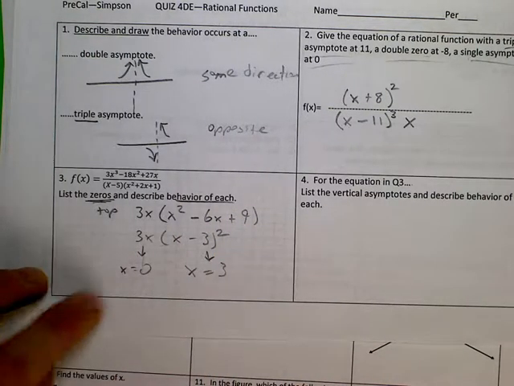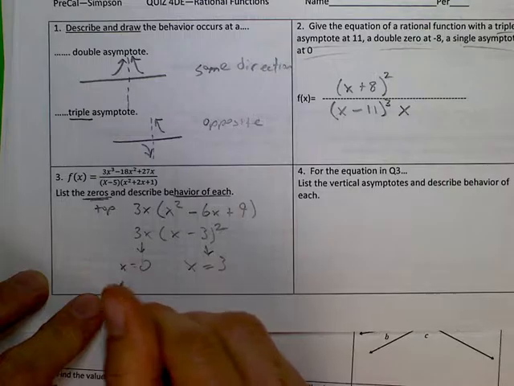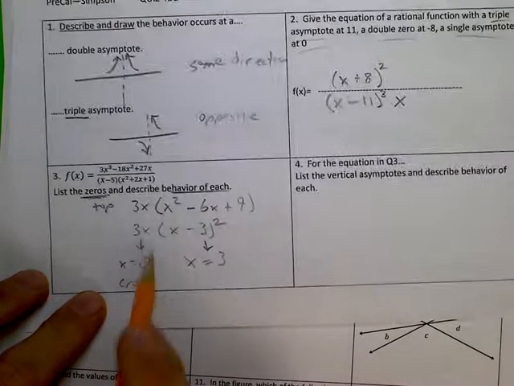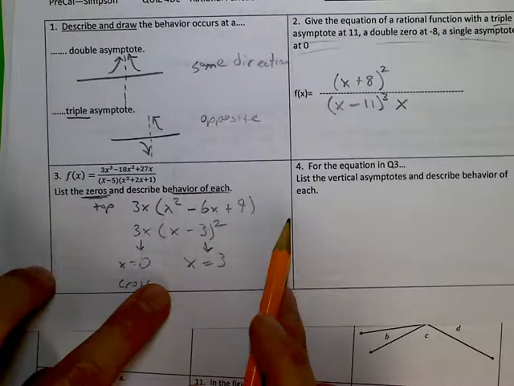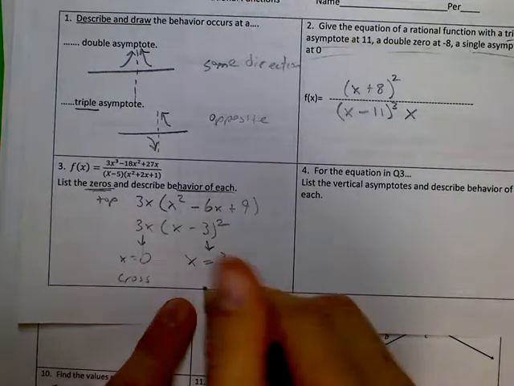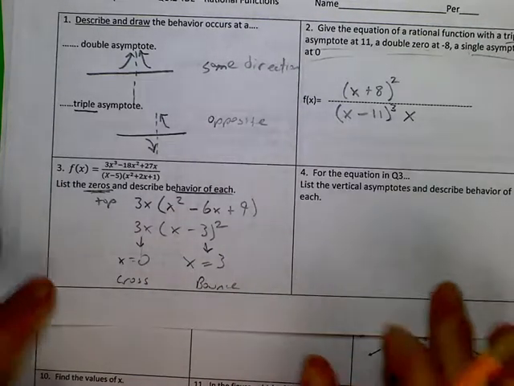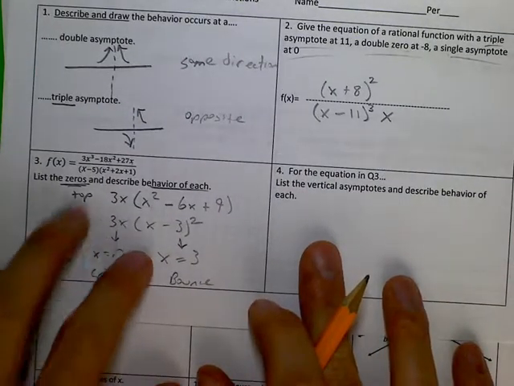What kind of behavior would I see at this one? It's going to cross, because it's raised to the first power. What kind of behavior would I see at this one? It's going to bounce, because it's raised to the second power, like a parabola.